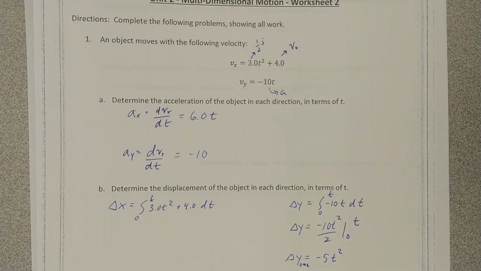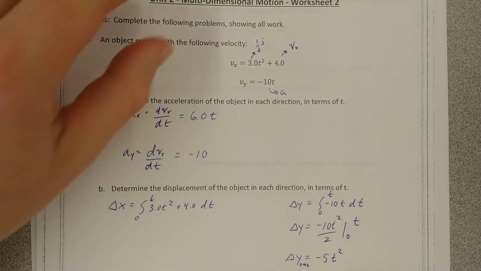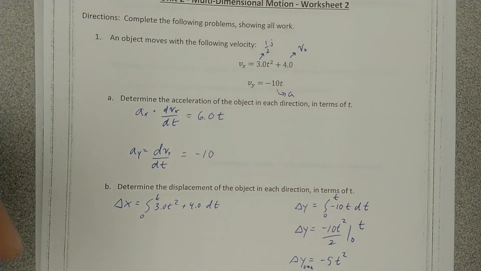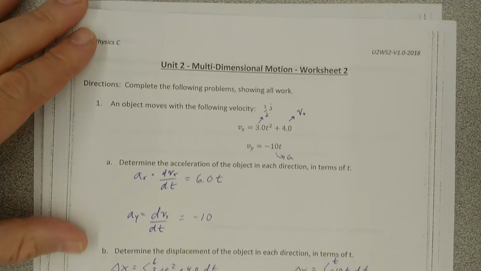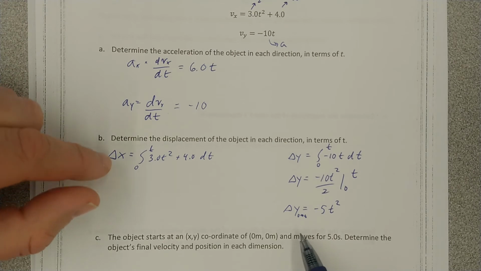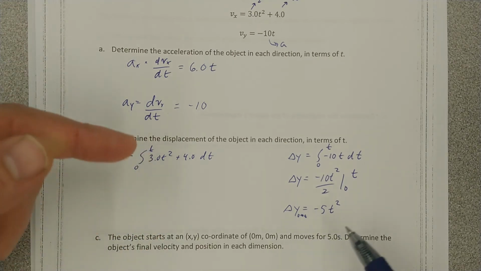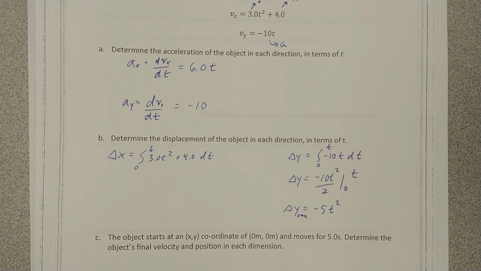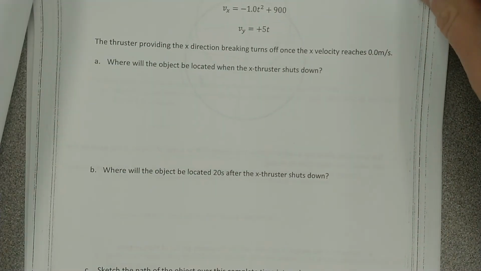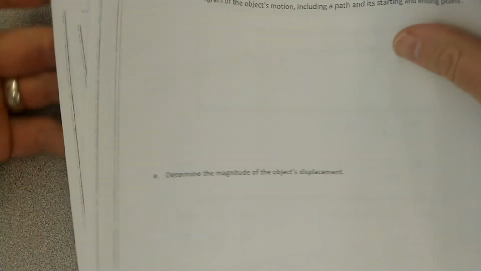All right, so the object starts at xy coordinate of 0, 0, moves for 5 seconds, determine the object's final velocity and position in each dimension. So you're going to figure out the final velocity, so you just plug in 5 for t, and then you're going to figure out the final position. So you figure out the displacement in each direction and just add that to 0 in each direction, or the initial position. I'm surprised I didn't have you try to make a sketch of that in this first worksheet, but maybe I do that on the back.